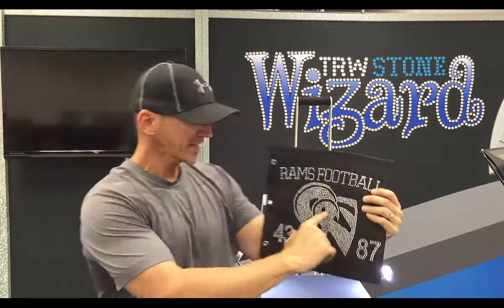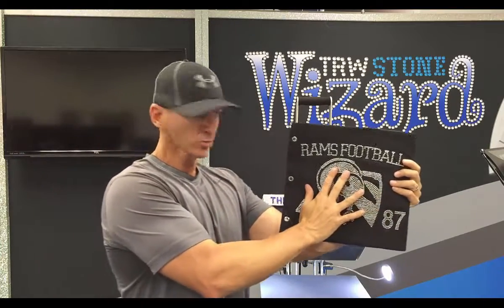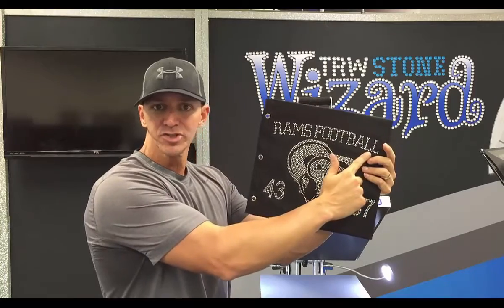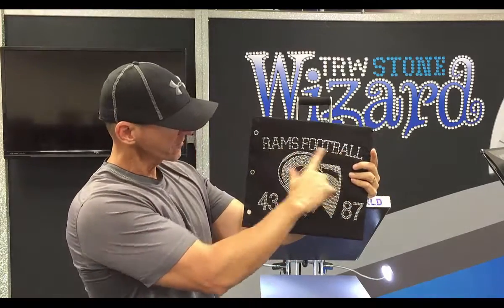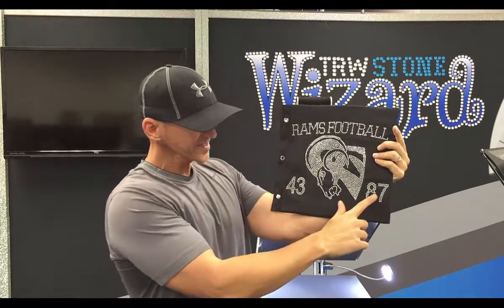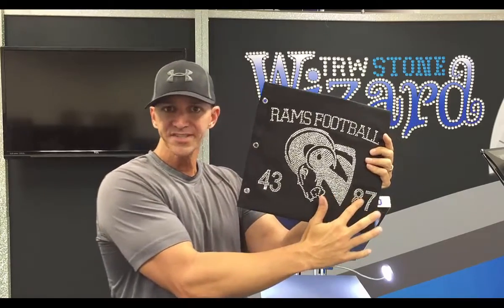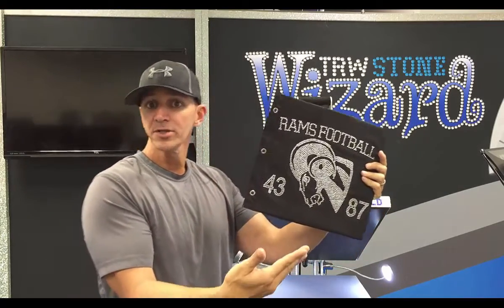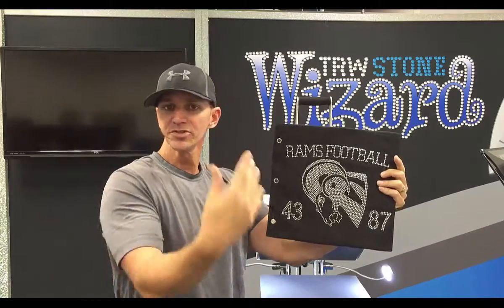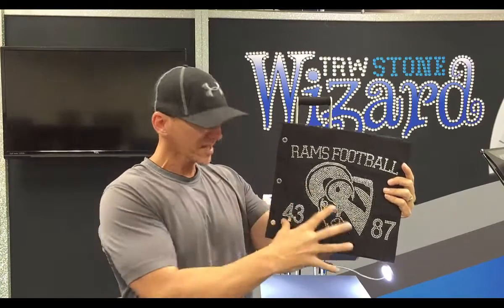But we did get the Ram right here on our website at rhinestoneworld.com. We used the TRW 200 Rhinestone True Type font for the Rams football. And then this is actually the TRW 28 numbers. We used the TRW 135 number. So you can use any number set that you have. It doesn't have to be the exact.